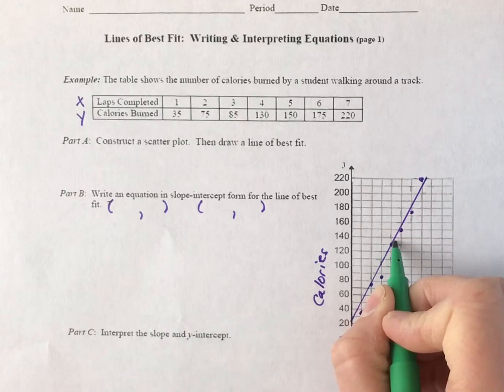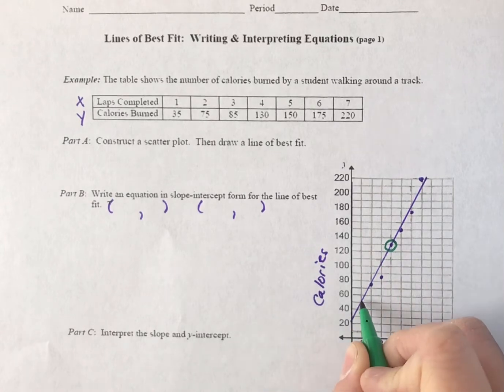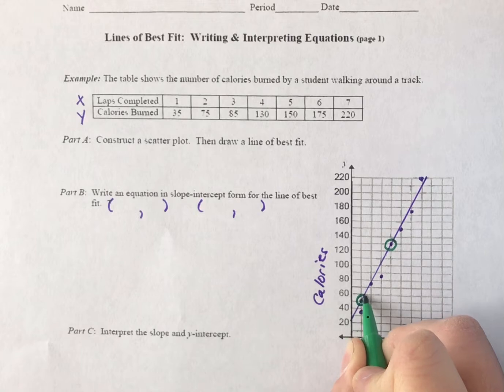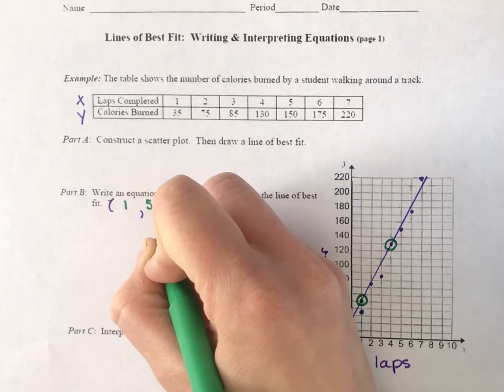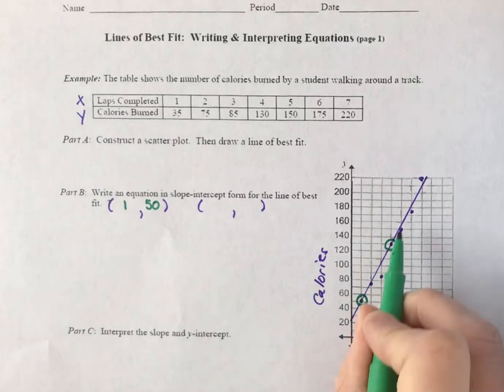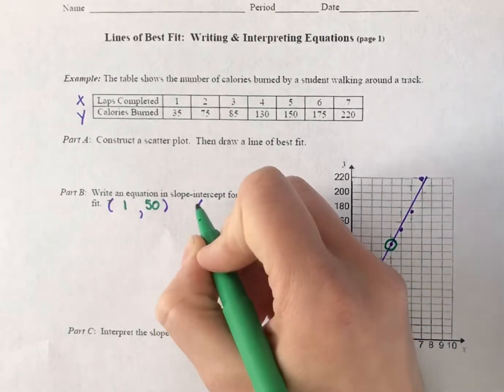So if I'm scanning my line, all right, that looks like a point, 4 and 130. And if I keep scanning the line, maybe this looks like a point 2, all right, 150. Okay, so when I scanned my line, it looked like it went through the point 1, 50 and the point 4, 130.